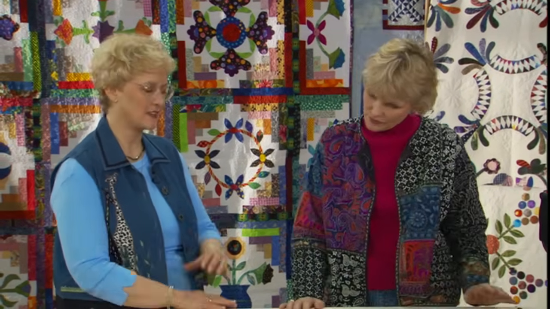And I know they can use this on their home machines as well as long arm machines. Exactly. That's what's so nice about this technique. It's not just for long arm use. It's for anybody that does machine quilting, and even some of the hand quilters can use it.